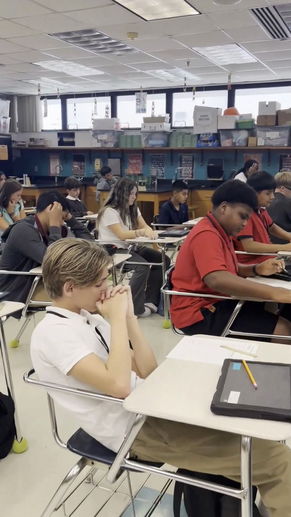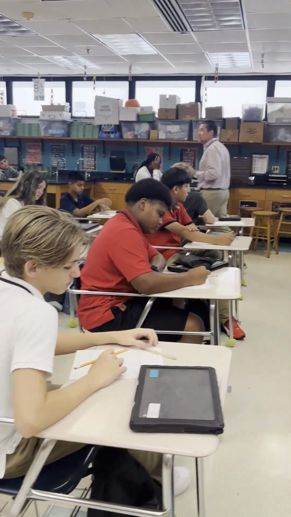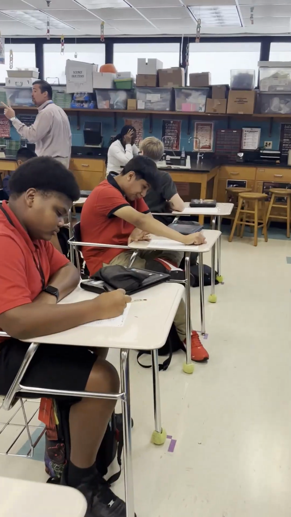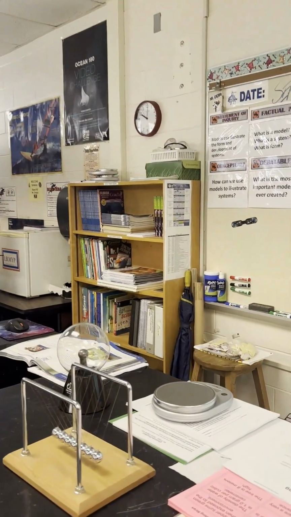This is our inquiry, the design part of the inquiry. We're designing this experiment, and then we're going to do a hypothesis, but we're not ready for that yet. So let's answer items 1, 2, and 3.